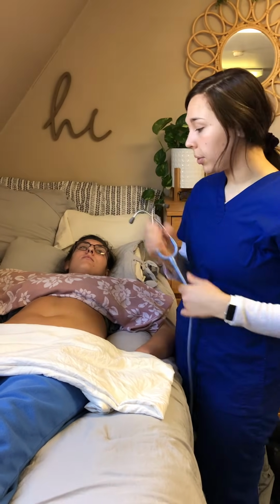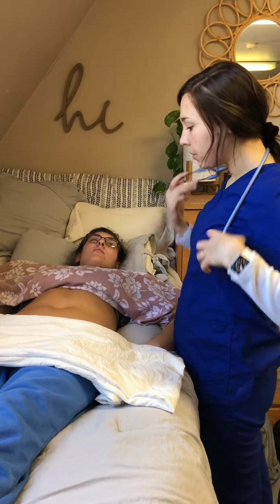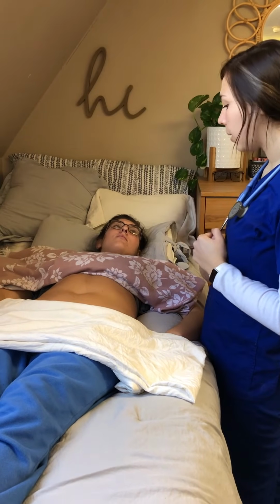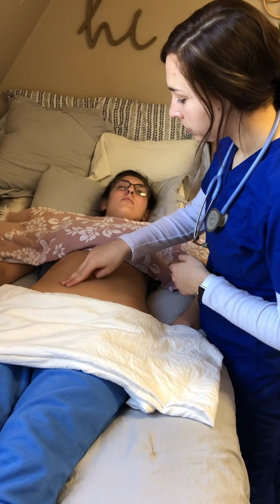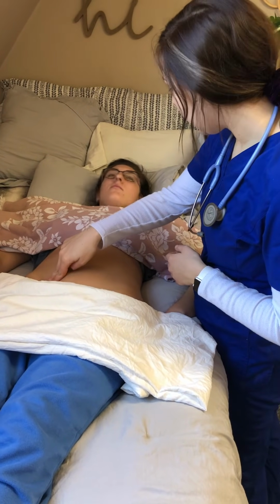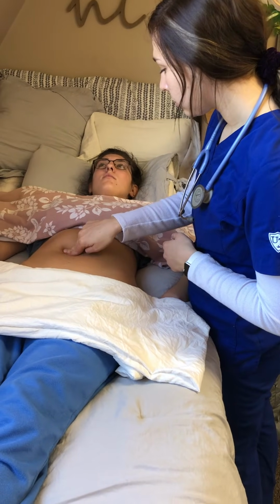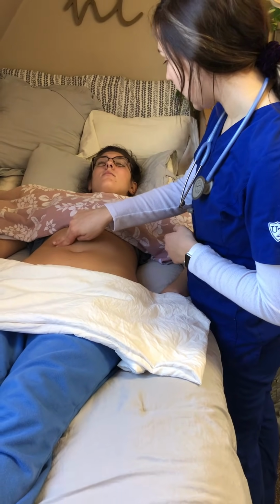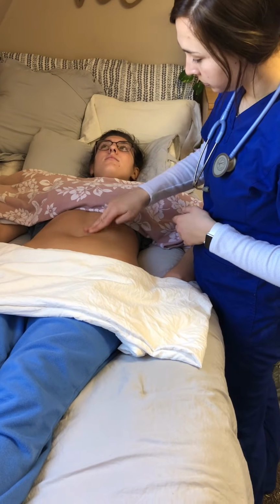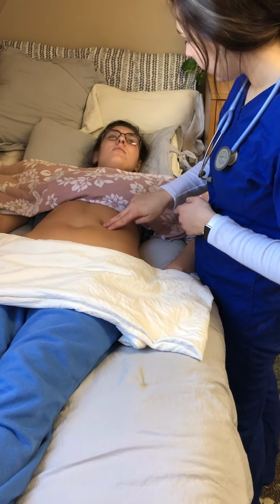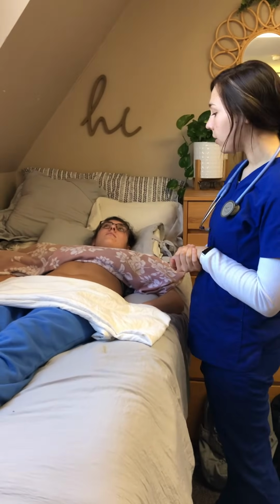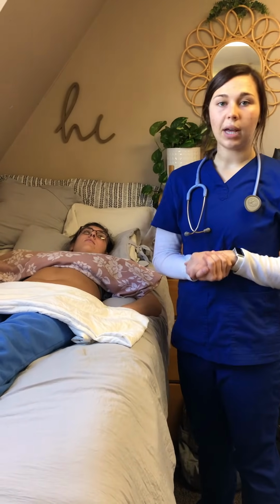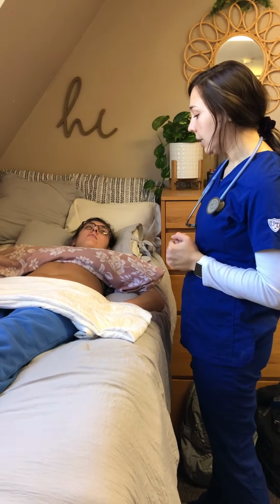bowel sounds per minute. So now I'm going to palpate the abdomen, and if you feel any pain or tenderness at any time, please let me know. I'm going to do 2 spots in each quadrant, starting with the right lower. Any pain or tenderness? Any pain or tenderness? Any pain or tenderness? None? Okay. So the patient does not have any pain or tenderness in any of the 4 quadrants. Her abdomen was soft, not rigid or hard, all normal findings.